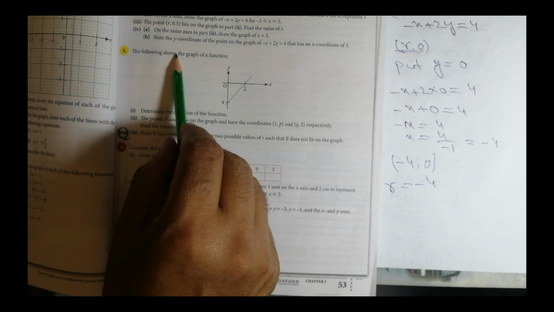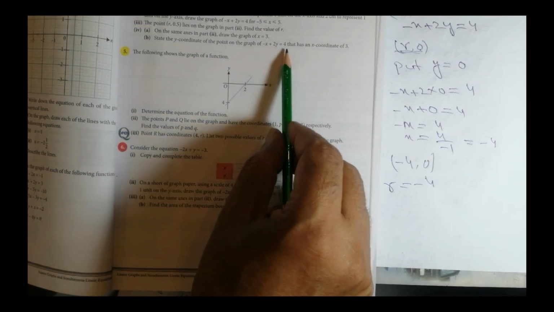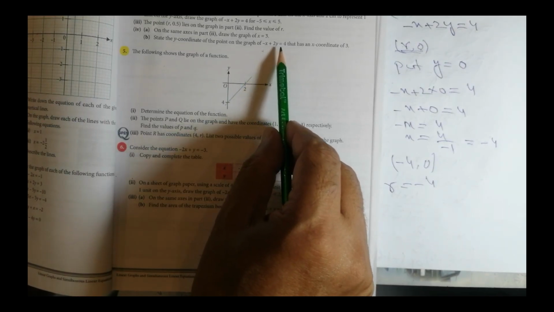And part B is: state the y coordinate of the point on the graph that has x coordinate of 3. So we need to put the value of x equal to 3 here, and we will find the value of y. So you can solve this easily.